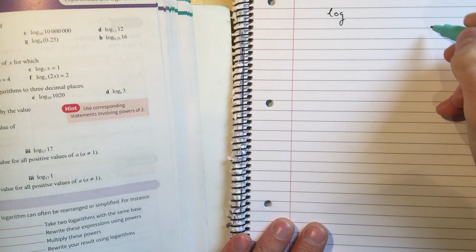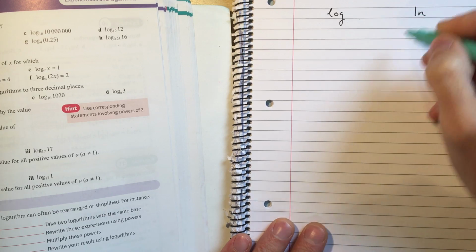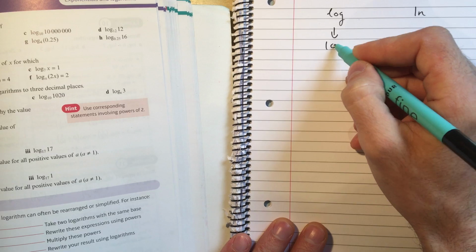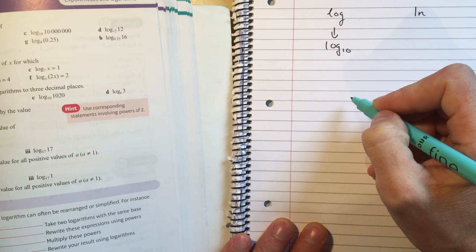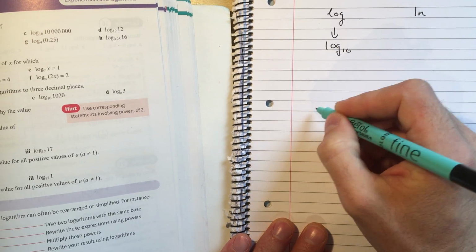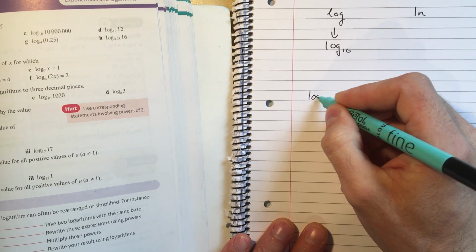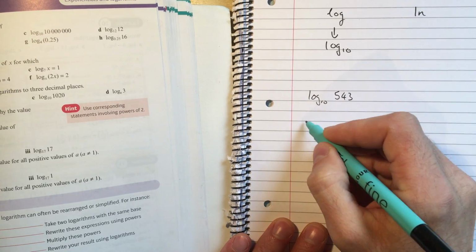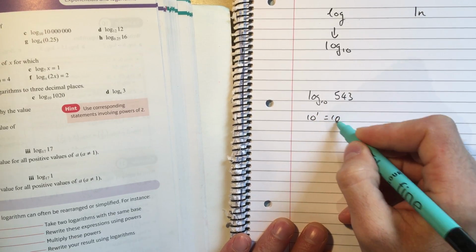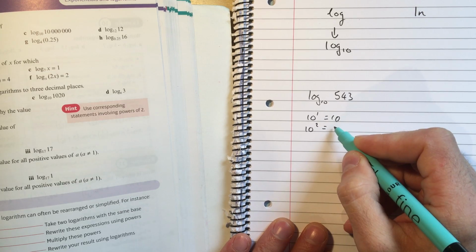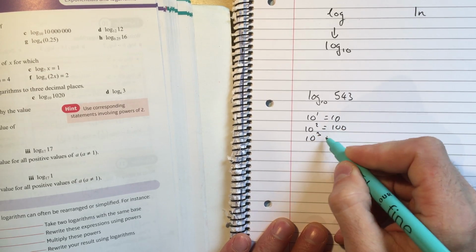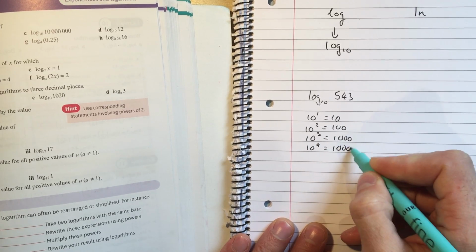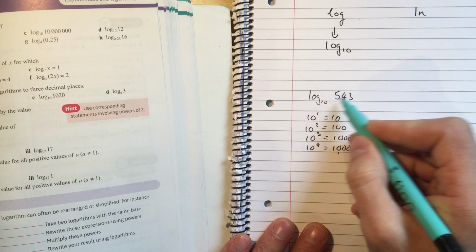You've got a button that just says log on it. You've got a button that says ln on it. Now, just a log on its own means log base 10. Okay? Now, that's a helpful thing to have, because if I've got something like log base 10 of 543, well, I know 10 to the power of 1 is 10. 10 to the power of 2 is 100. 10 to the power of 3 is 1,000. 10 to the power of 4 is 10,000, and so on. Okay? So 10 to the power of what is 543?